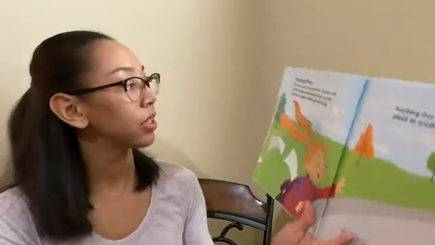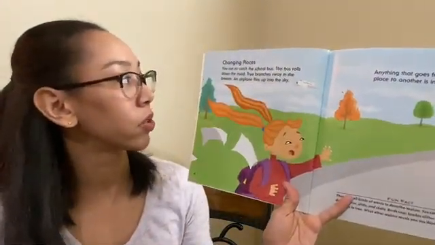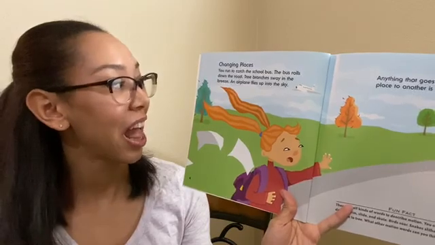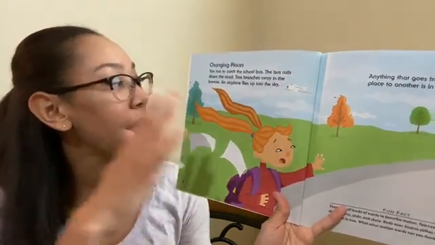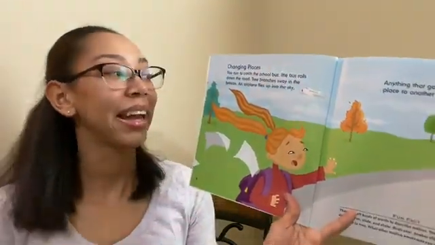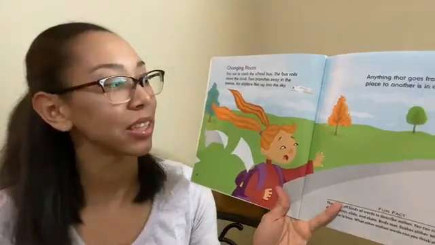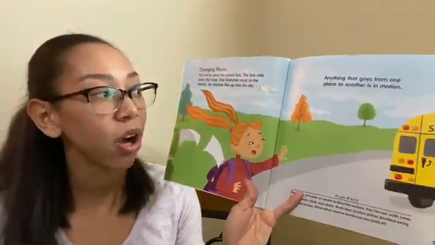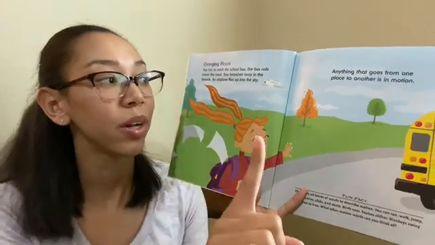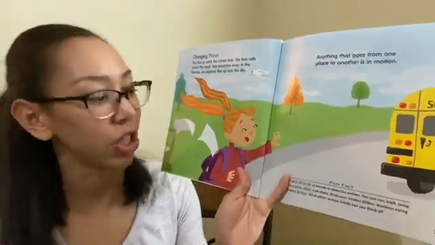Changing places. You run to catch the school bus. The bus rolls down the road. Tree branches sway in the breeze. An airplane flies up into the sky. Anything that goes from one place to another is in motion.